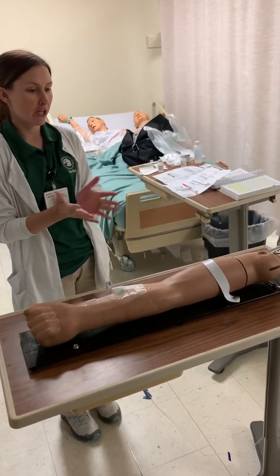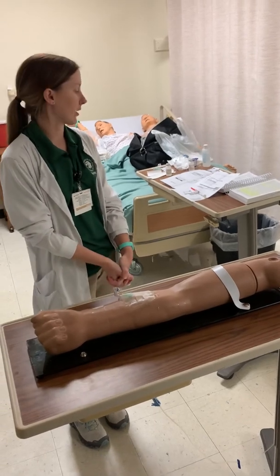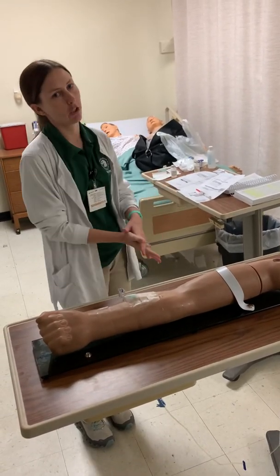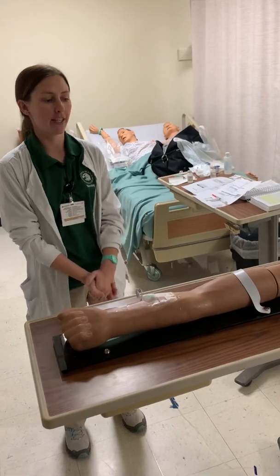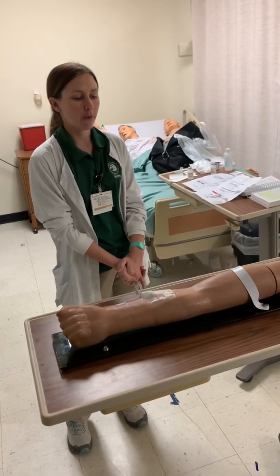I want to ask the patient if they have any allergies, so I want to make sure, even though we read that on the chart, that they verbalize that they don't have any allergies. I want to explain the procedure.